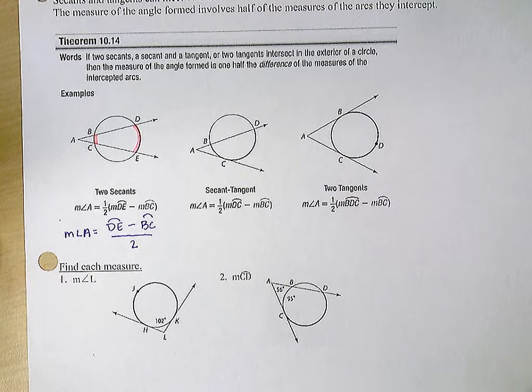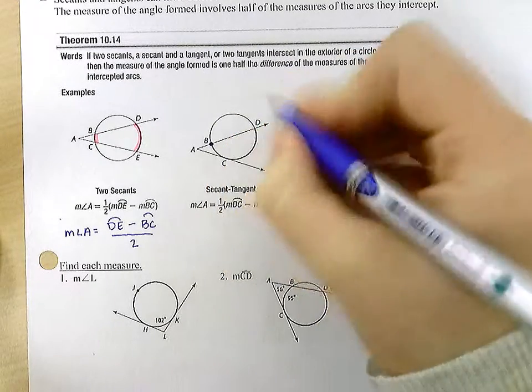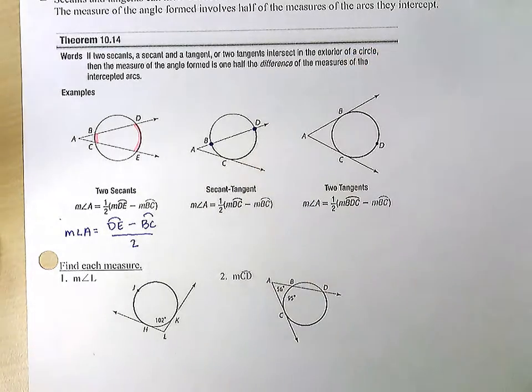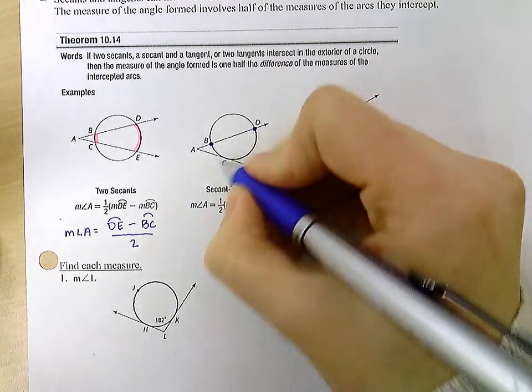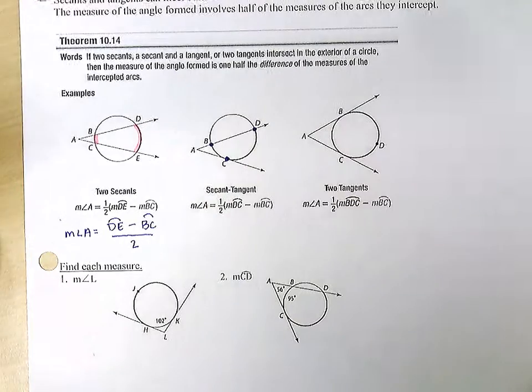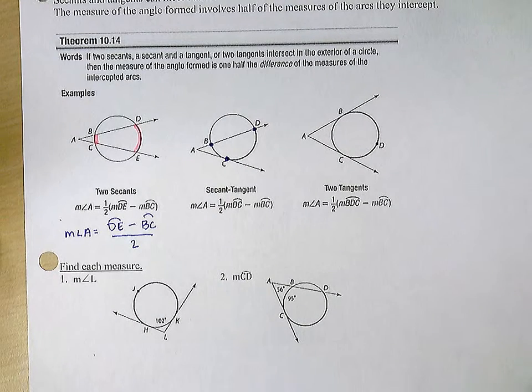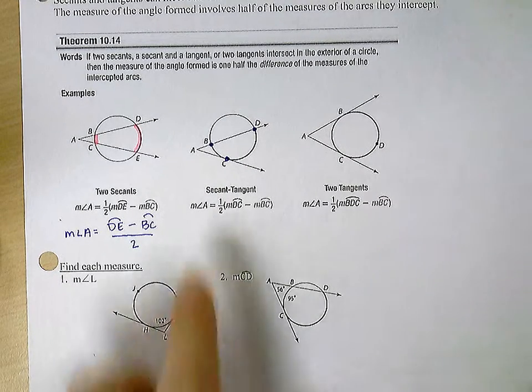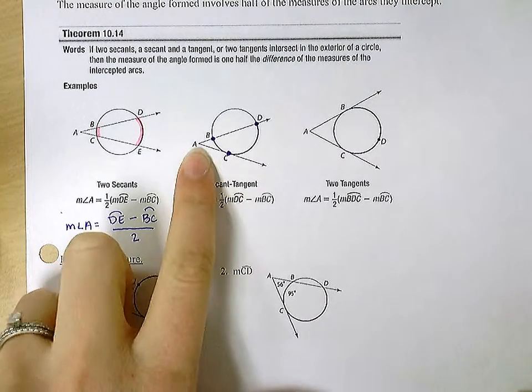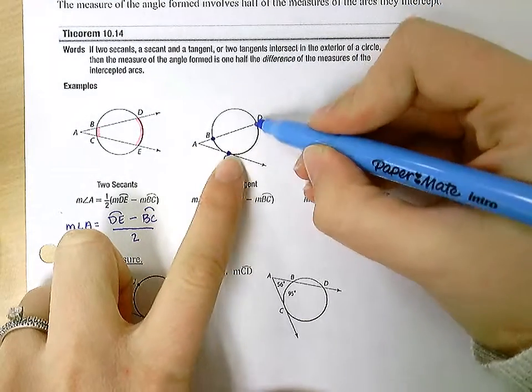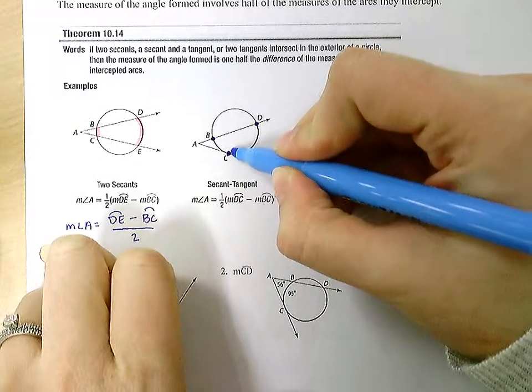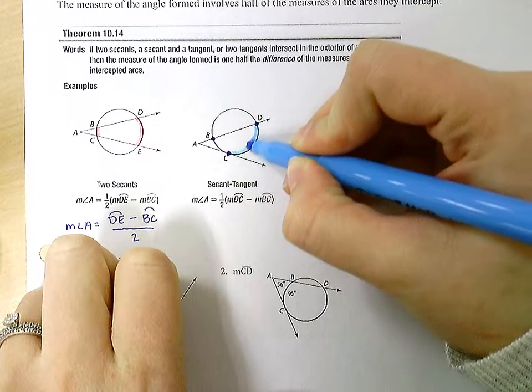Okay, in the next one, this one is a secant and a tangent. So again, a secant is a line intersecting the circle in 2 spots. A tangent is in 1 spot. So here this secant hits your circle at B and D, and this tangent intersects your circle at point C. So again, we have this intersection on the outside, and we want to find angle A. So you're going to take the furthest arc intercepted, so that would be CD or DC.